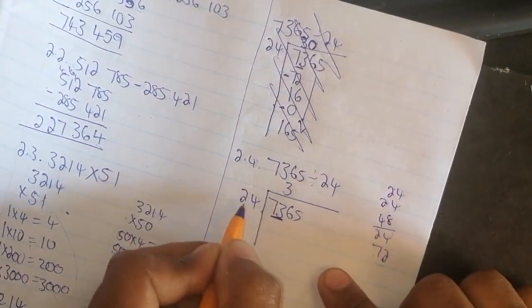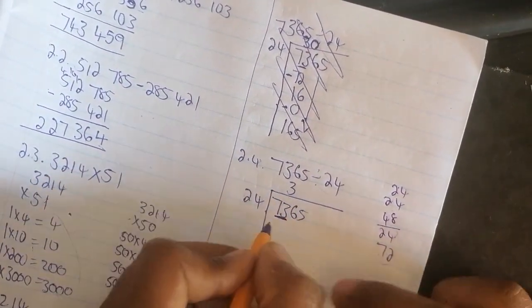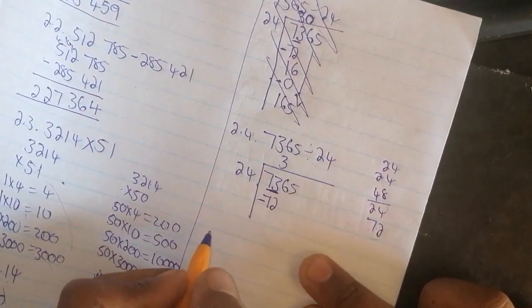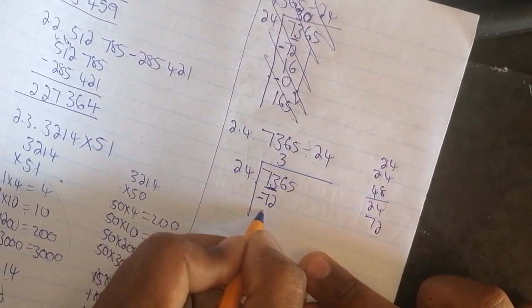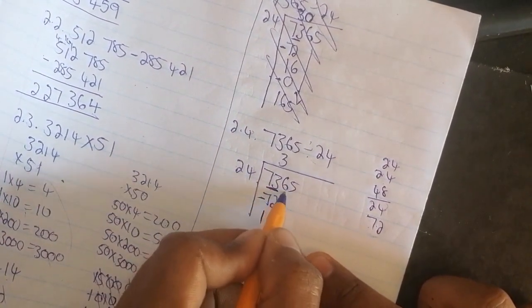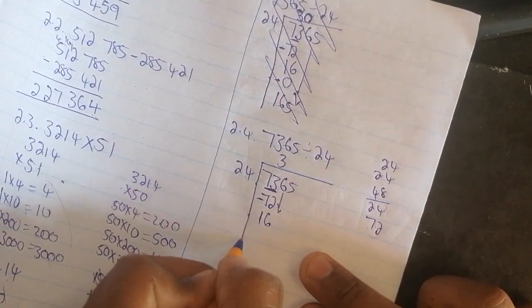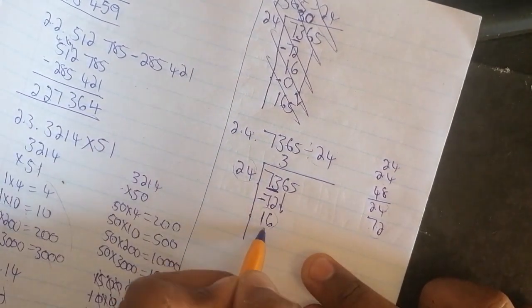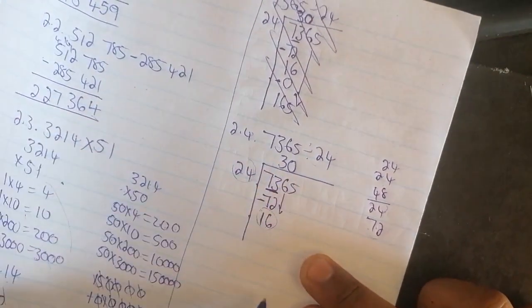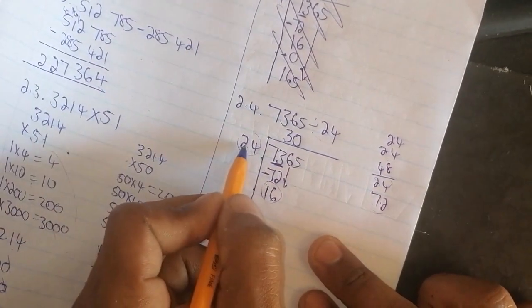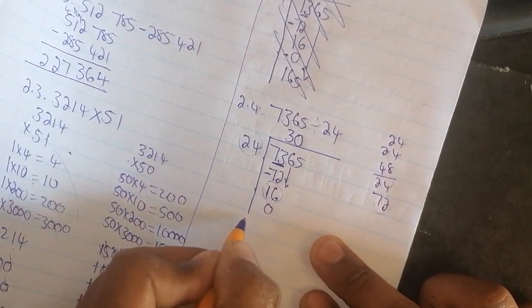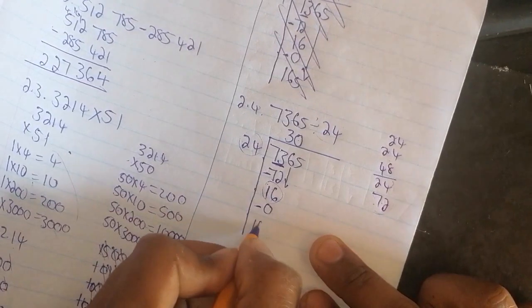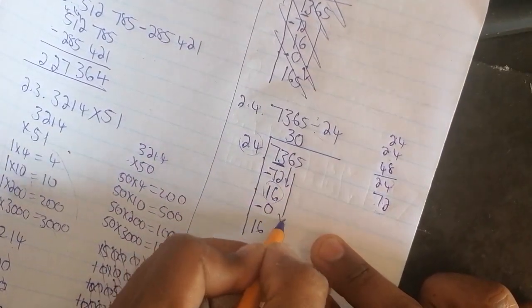And then you would say 24 times 3, you already know the answer is 72. Then you write a subtraction there. You say 73 minus 72, it's 1. And then you bring down the 6. That becomes 16. And then you say, how many 24s can I pull out of 16? 0. You write it there. And then you say 24 times 0 is 0. Then you subtract. You say 16 minus 0 is 16, then you bring down the 5.